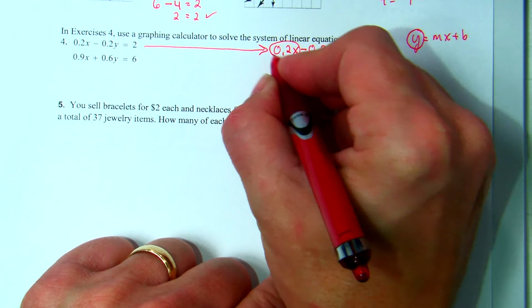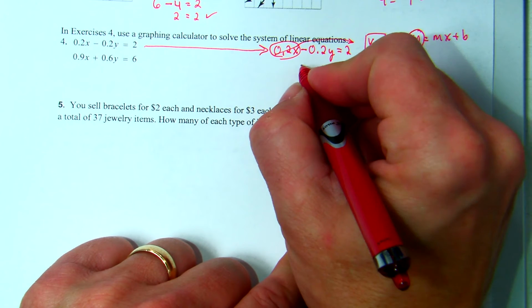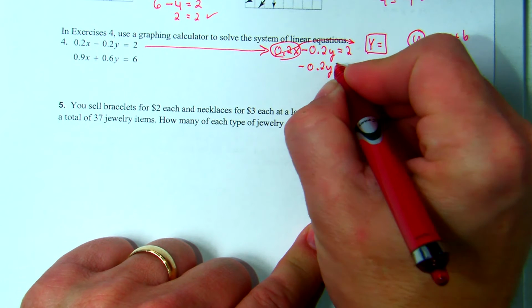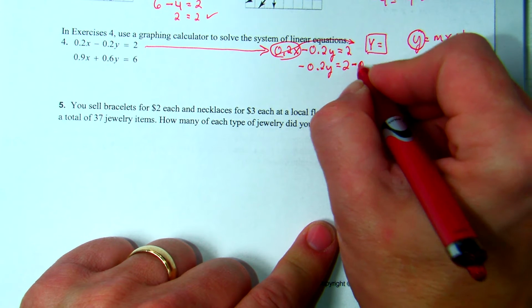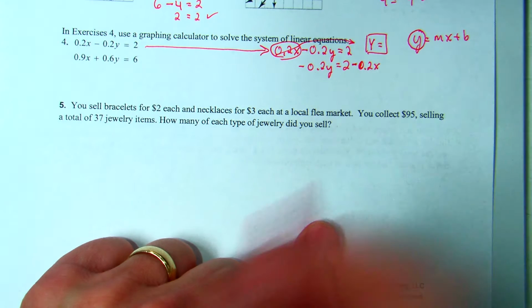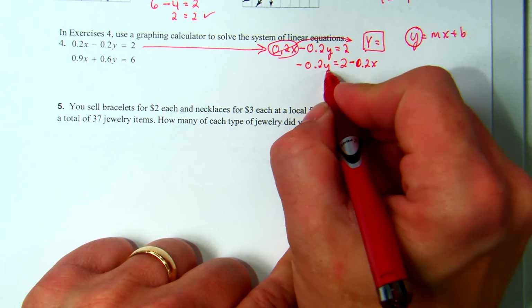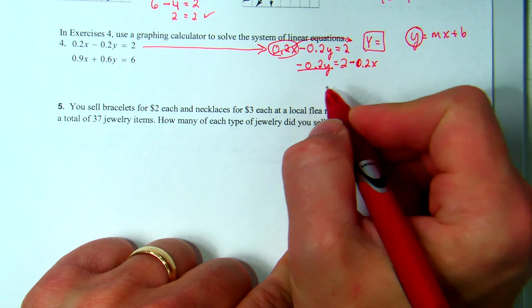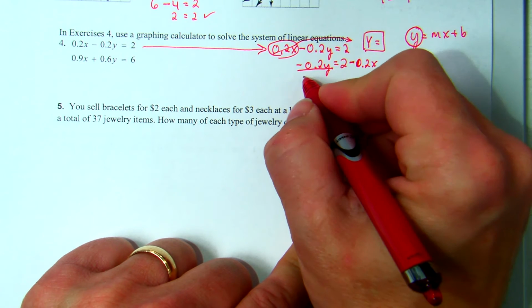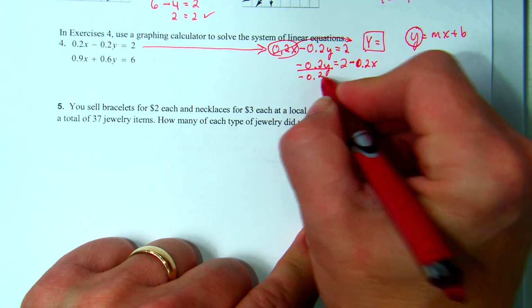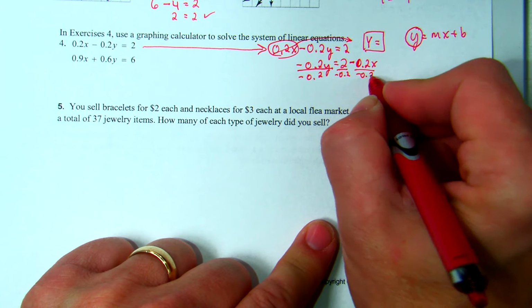We're going to move this to the other side, meaning we're going to subtract it. So we'll have negative 0.2y still left over here, 2 minus 0.2x. Okay? And then now we're going to need to get y by itself, so we divide by whatever's in front of y. Whatever's been multiplied to y, we undo that by division. So we divide by negative 0.2, divide this by negative 0.2, divide this by negative 0.2.